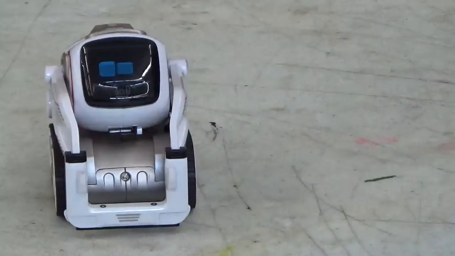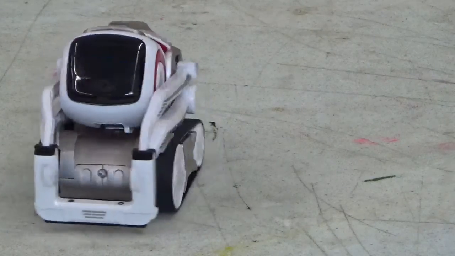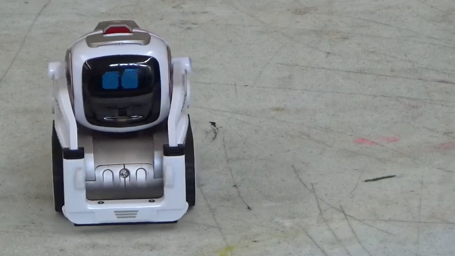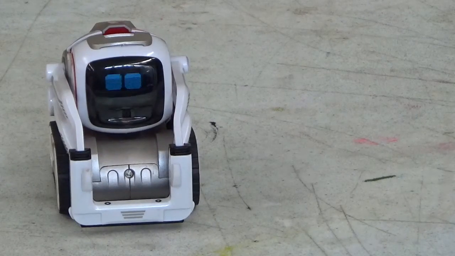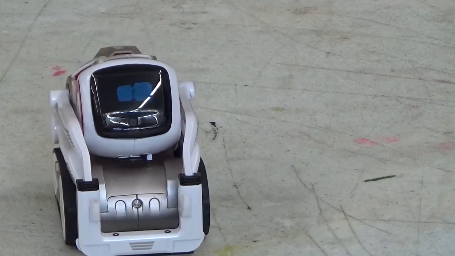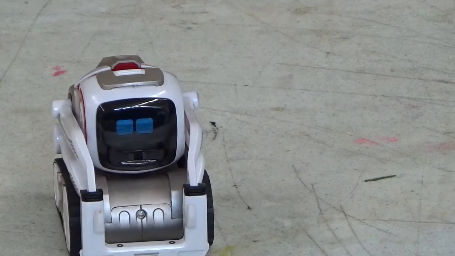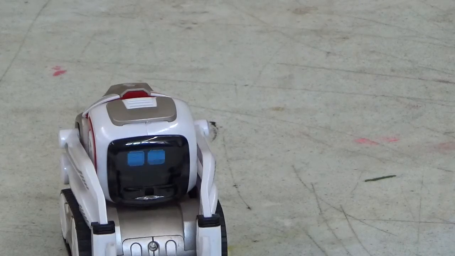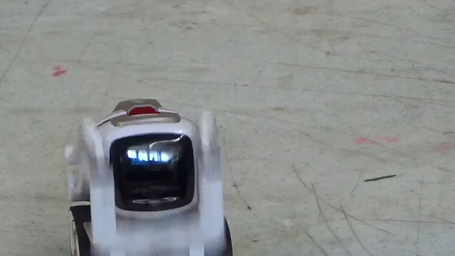Alright, so here is Cozmo. And he's looking around. Now, I've already played games with him and I've fed him and tuned him up, so he's in tip-top shape. So he's just exploring his surroundings. And he's looking for my hand to pounce on.